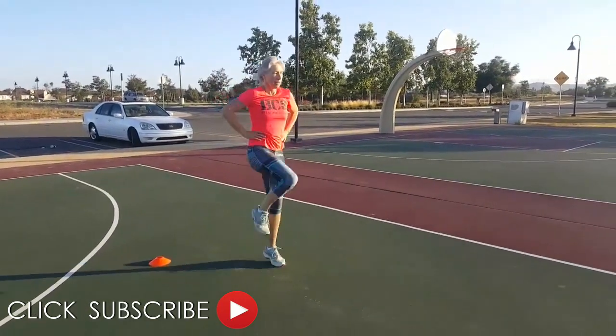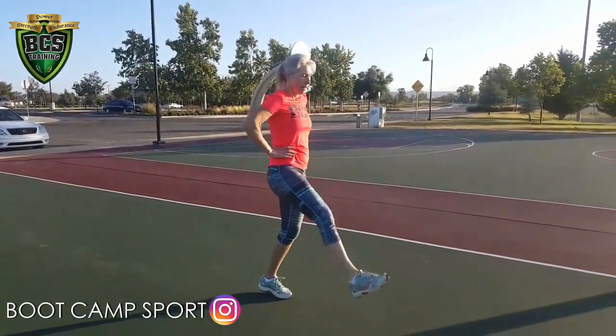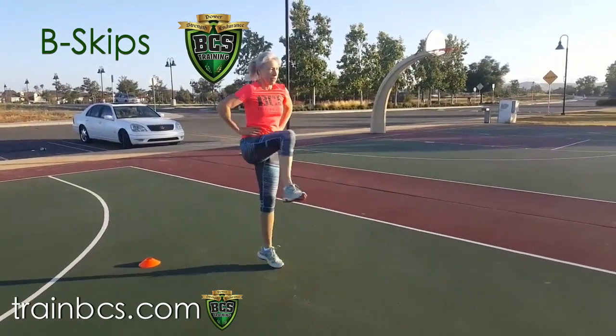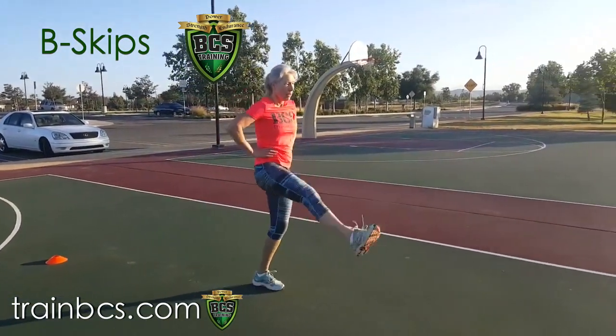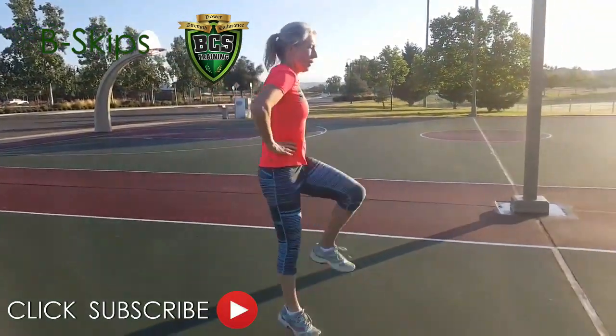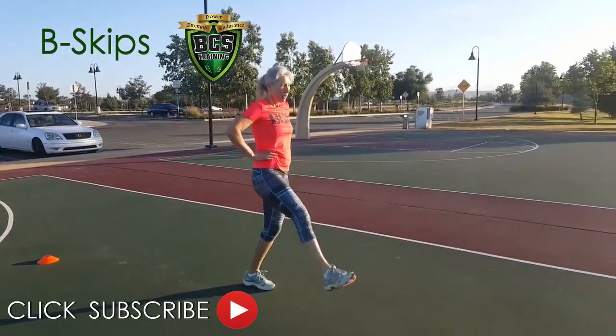Dynamic stretch number 5, B-skips. This is similar to dynamic stretch number 4. We are going to mimic the A-skip until the peak of your knee drive. At the apex of your knee drive, extend your leg out in front of you as you kick down a door. As you move along the ground, you want to claw the ground forward with the front third of your foot.